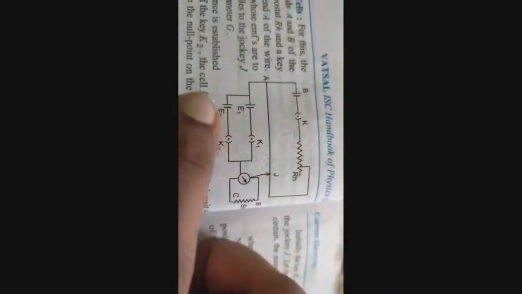In the second case what we do, we close both the keys, we include this K2 also. When we include this K2, we will be getting the balancing length for E2, right? So we can say that E2 equals to KL2. Now let us consider this equation number 1 and equation number 2. When we divide equation 1 and 2, we will be getting E1 by E2 equals to L1 by L2.